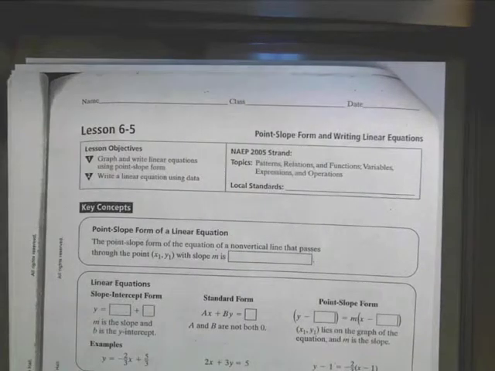Hello boys and girls, welcome to Mrs. Bandu's Math Boobies. This is lesson 6.5 for algebra, point-slope form, and writing linear equations. Our objectives are to graph and write linear equations using point-slope form and to write linear equations using data.